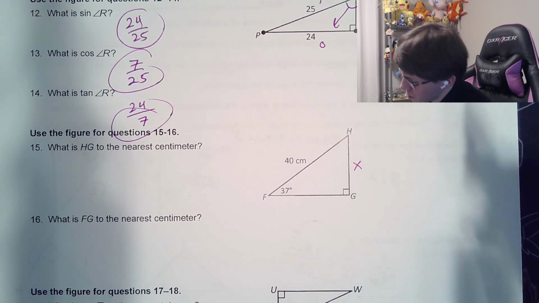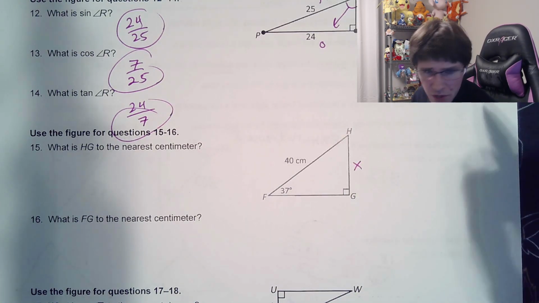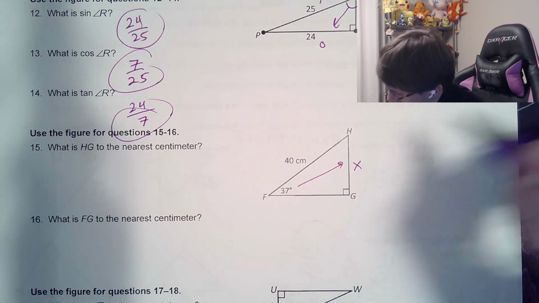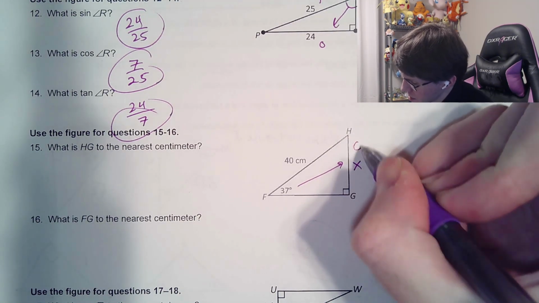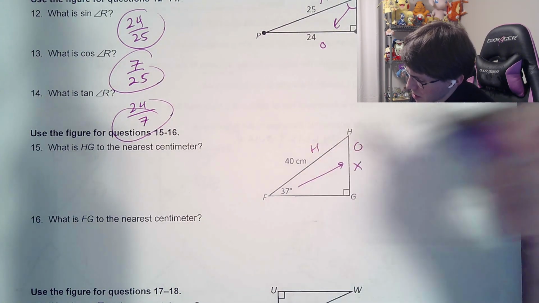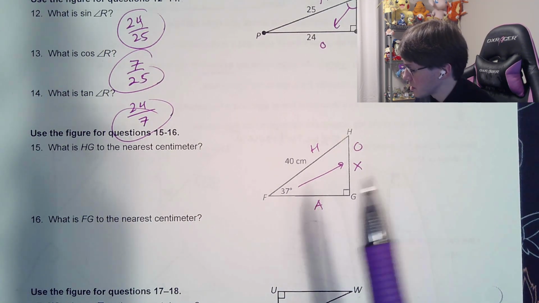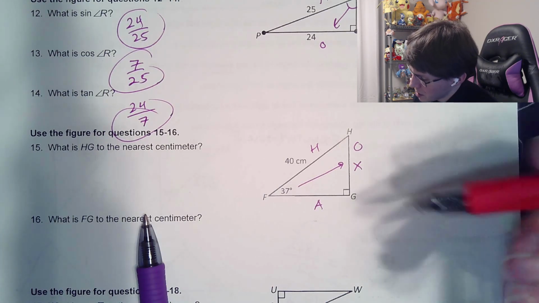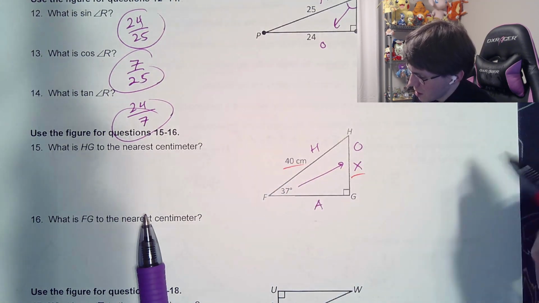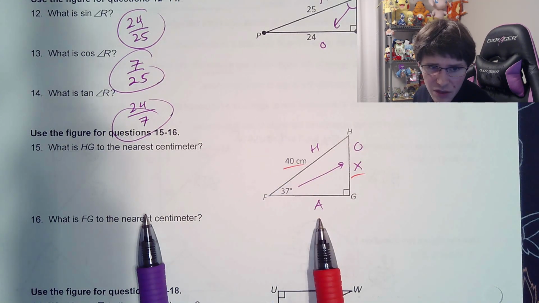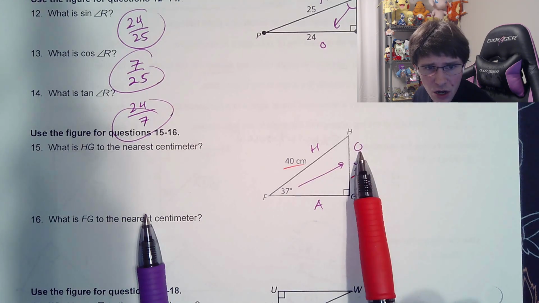This is X. So using our same exact idea from the previous problem, we're going to draw a little arrow going out over here. That's going to be our opposite side. The side that's not next to the right angle is the hypotenuse, and then this side is going to be our adjacent. So we are given this letter X here. We're given this number 40. We are not given anything down here because we are given the O and the H.